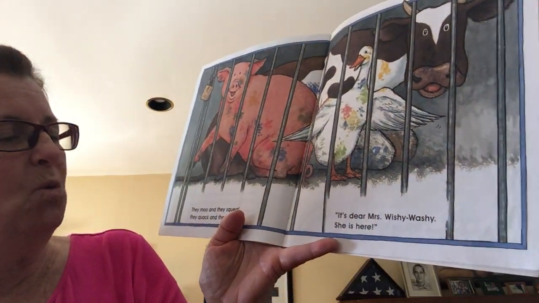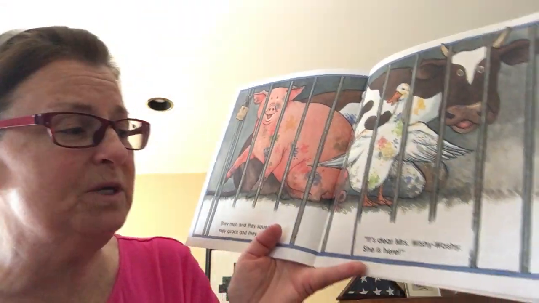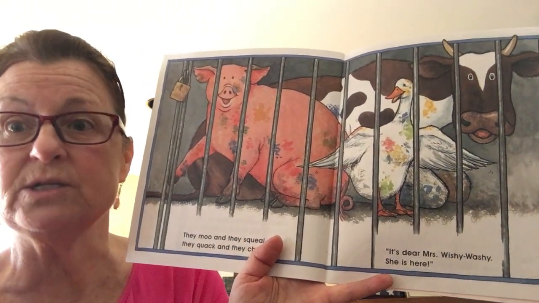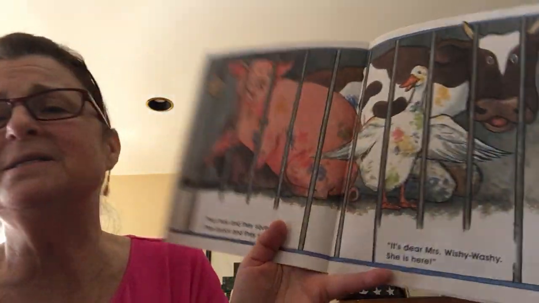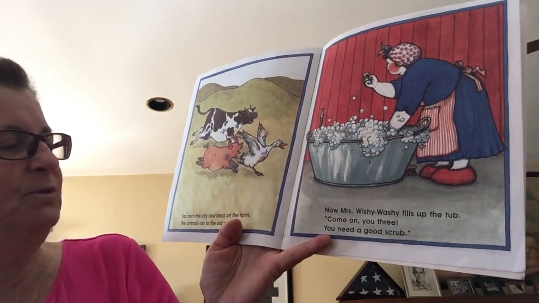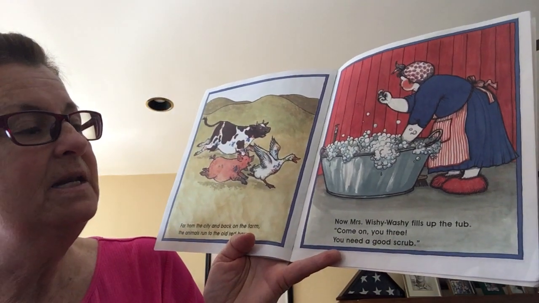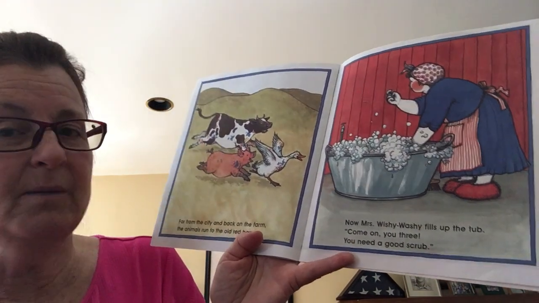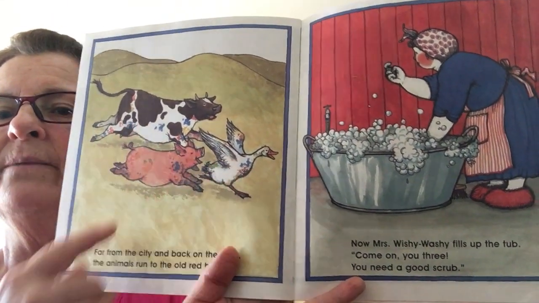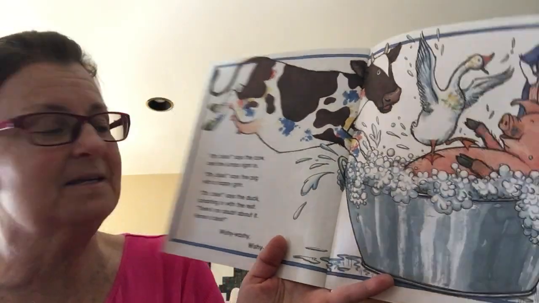They moo and they squeal and they quack and they cheer. It's dear Mrs. Wishy-Washy, she's here. Now remember earlier on, they called her Mean Old Mrs. Wishy-Washy. Now she's dear Mrs. Wishy-Washy. They've changed their tune, haven't they? Far from the city and back on the farm, the animals run to the old barn. Now Mrs. Wishy-Washy fills up the tub. "Come on, you three. You need a good scrub." They do. Look, they're dirty. They got paint on them. But I think they're happy now to have a bath. They appreciate Mrs. Wishy-Washy and the way that she does things.